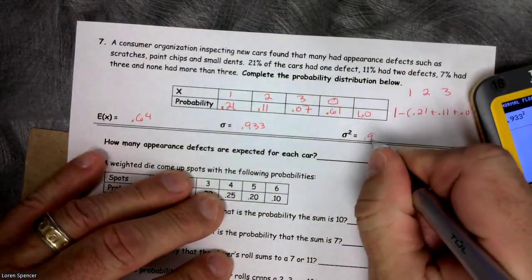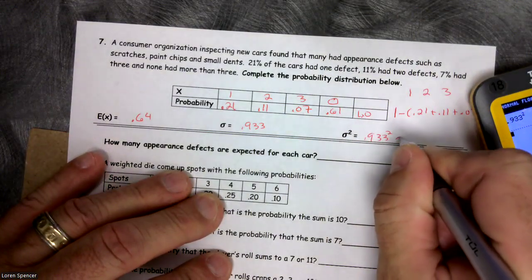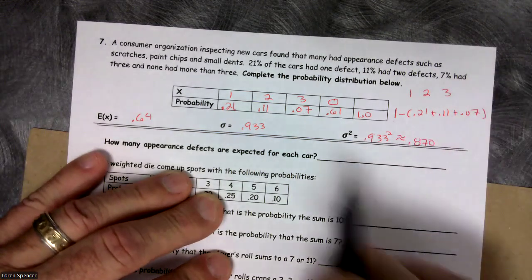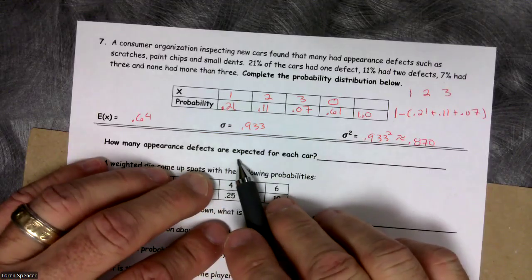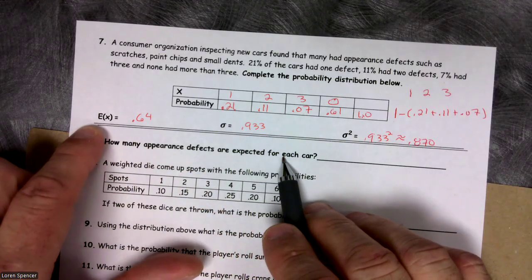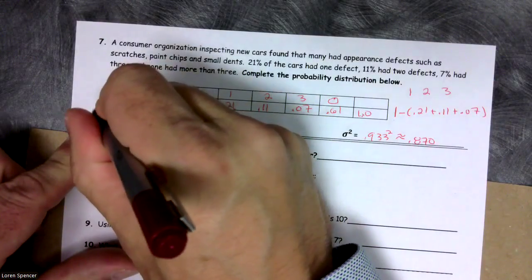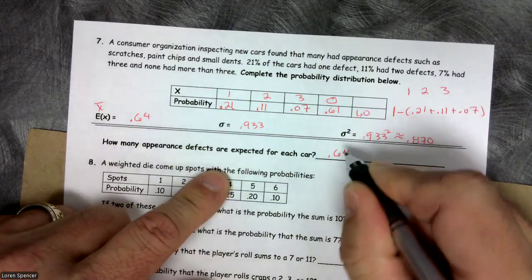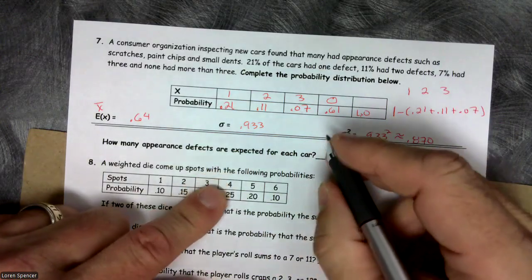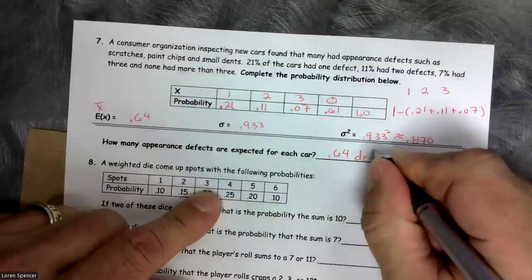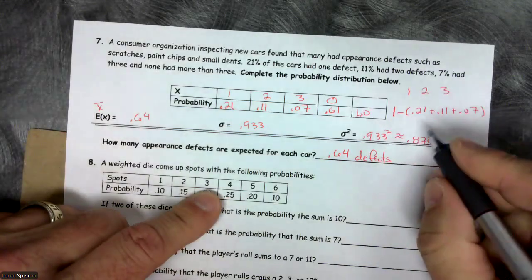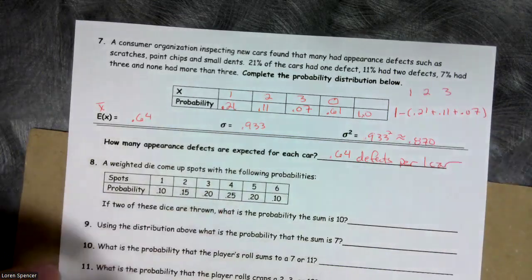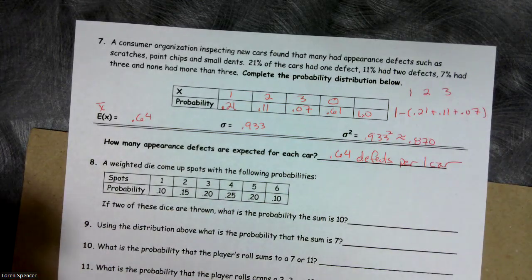So this is 0.933, and the variance is about 0.870. So how many appearance defects are expected for each car? Expected, that's our average or our X bar. And on average, we would expect about 0.64 defects per one car. All right. This concludes this video.